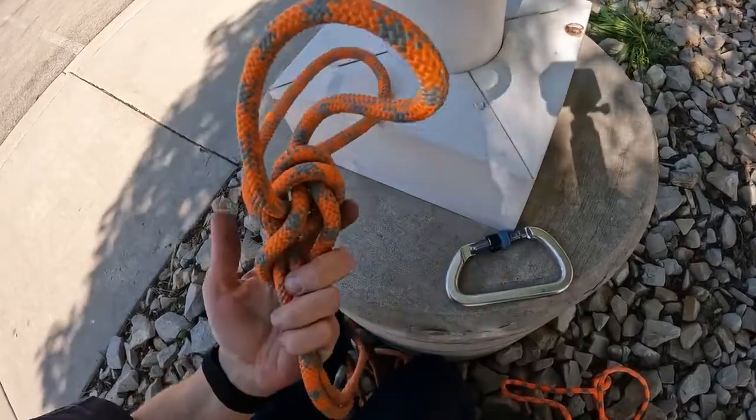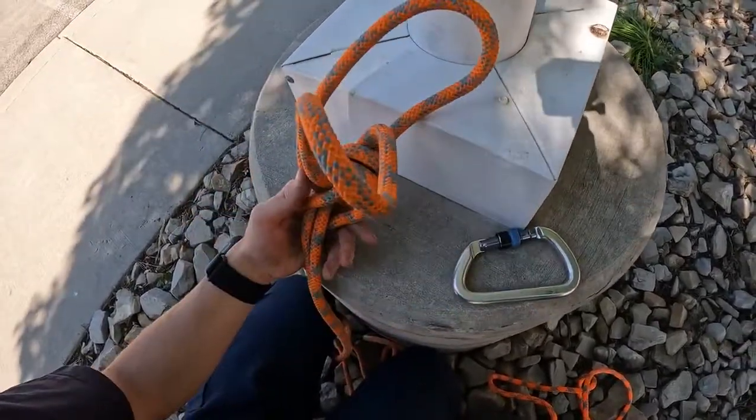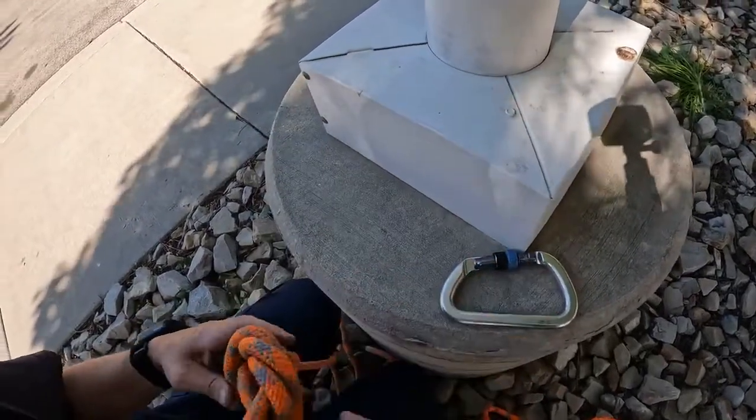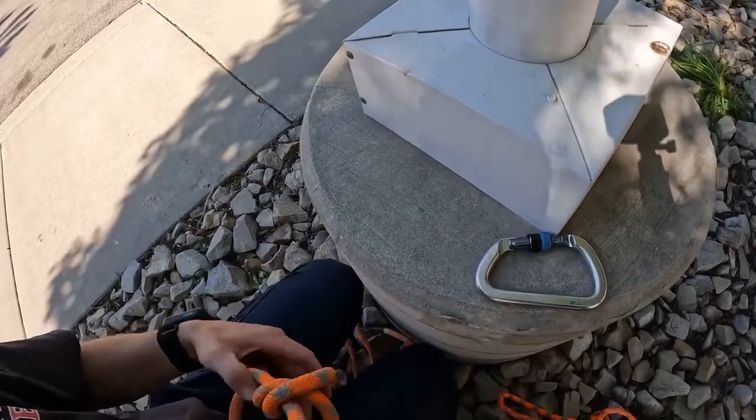So Ashley says that this is a bowline on a bight. I would disagree, but does it really matter? No. I could call this a chingazo as long as everybody knows what we're talking about. So that's just my 2 cents on bowlines.